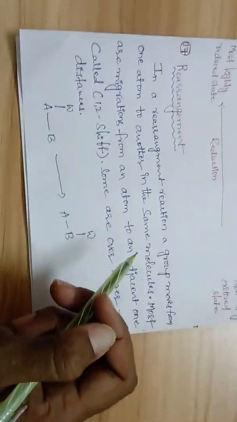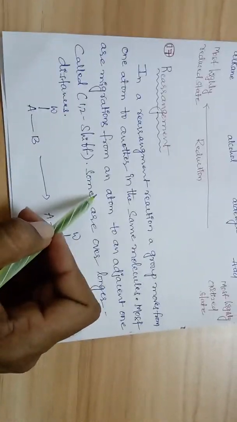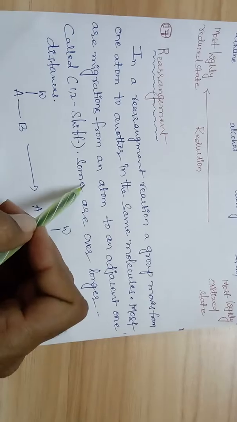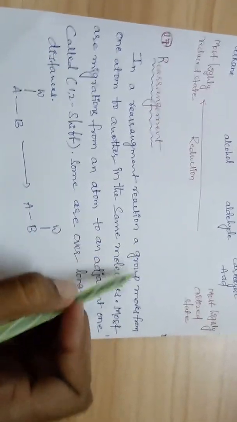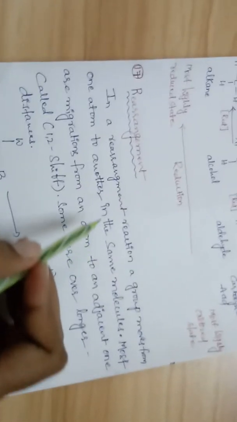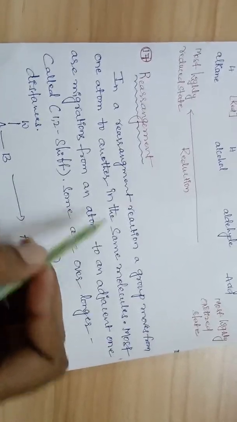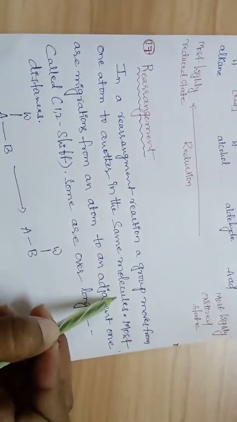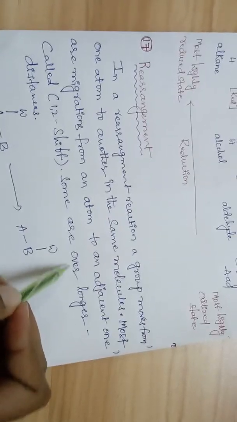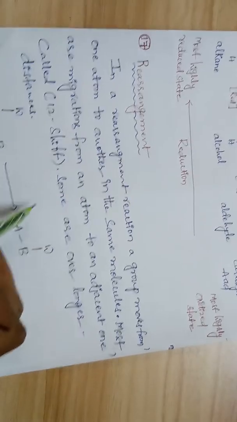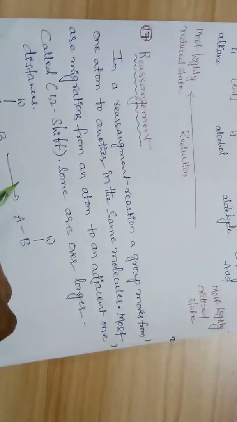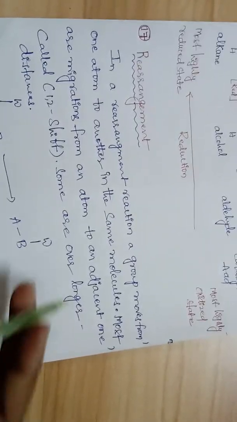Okay, and you can see what rearrangement reactions are. Most people will know rearrangement reactions. What is rearrangement? In a rearrangement reaction, a group moves from one atom to another in the same molecule. Most migrate from an atom to an adjacent one, called a 1,2 shift, or some move over longer distances.